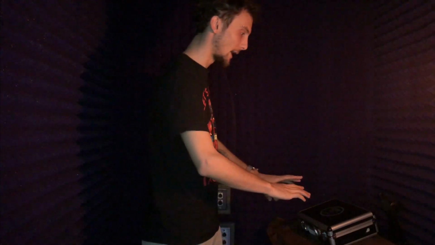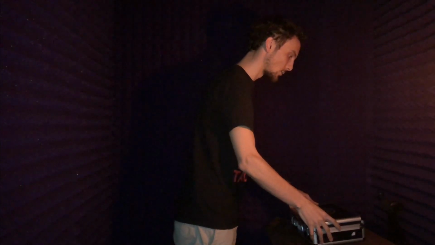So we've got our keyboard set up here, so I'm going to use this table as a sort of example, where the AKG is right now. And so you've got two choices straight off the bat in terms of how you're going to place the microphone. So the first one is using a microphone stand or a studio stand with a boom. So I've got one here.